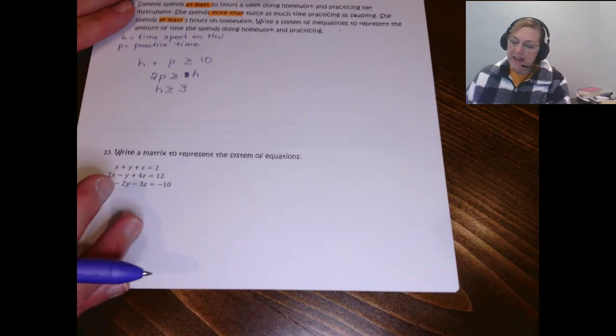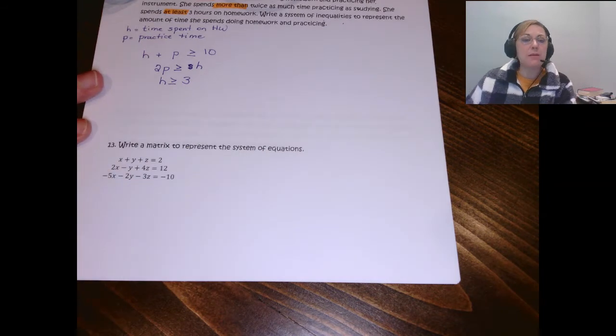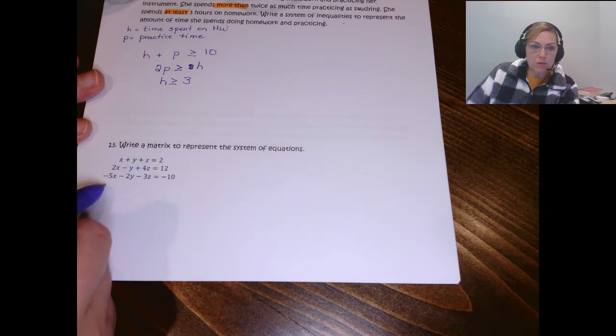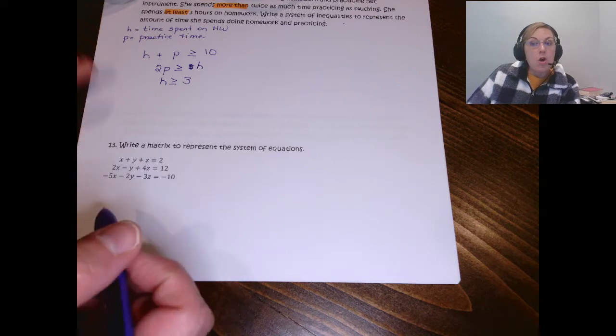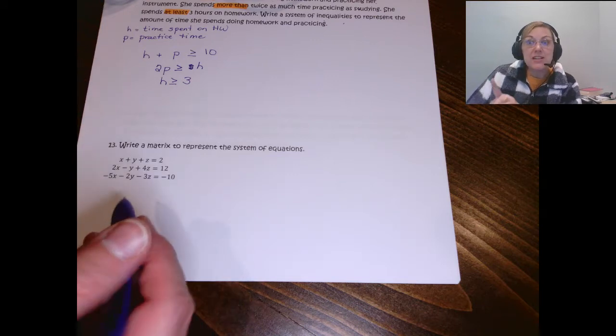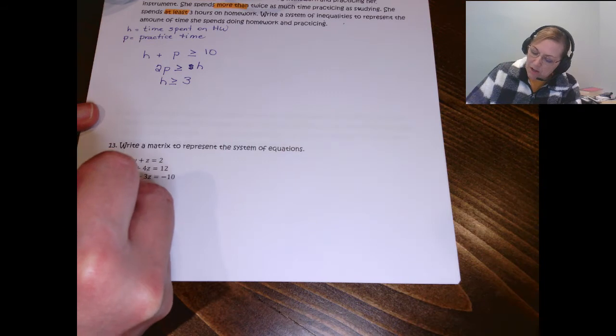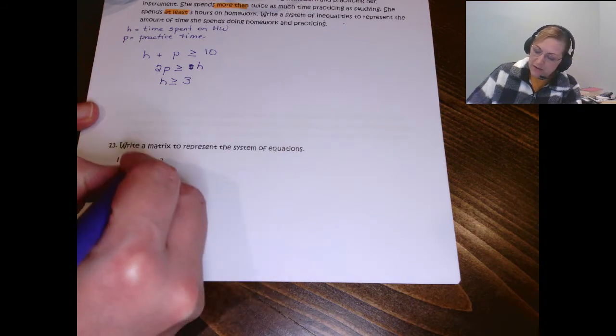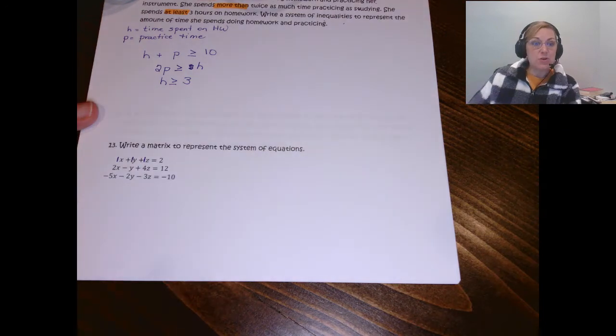Let's look then at number 13. We want to write a matrix to represent the system of equations. Notice in this problem, we're not actually asked to solve the matrix. We just got to set it up. So remember how a matrix works. You're going to take away all the variables and be left with just the coefficients. Watch out for the coefficients that aren't written. So remember, there's an understood 1 there, an understood 1 here. All of these have understood 1s.